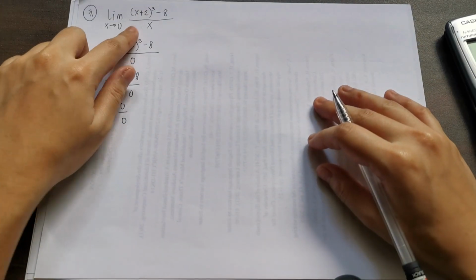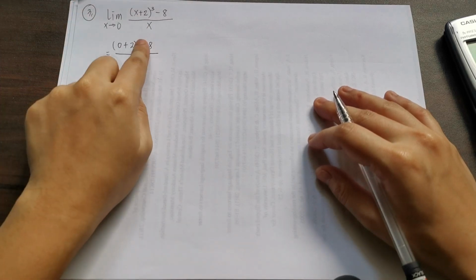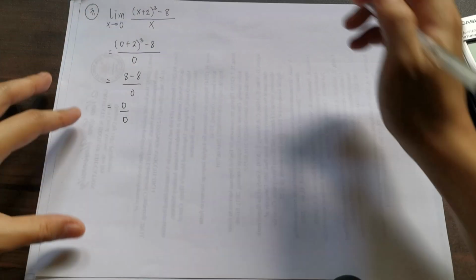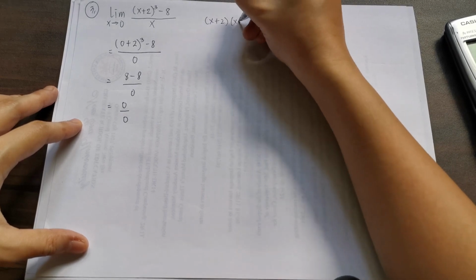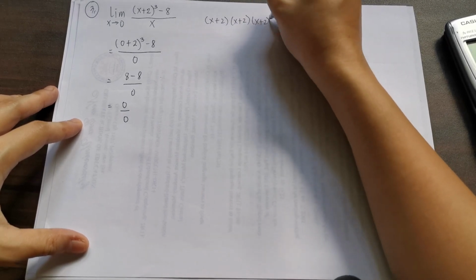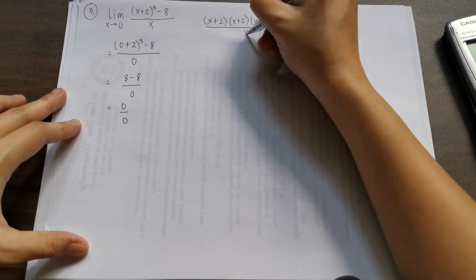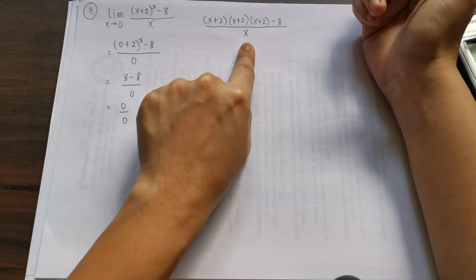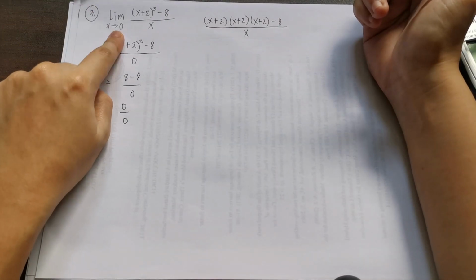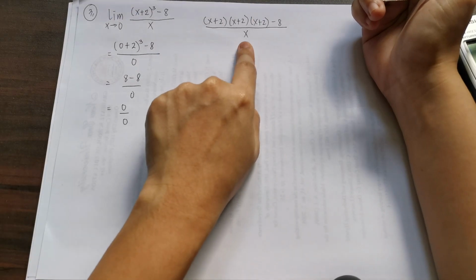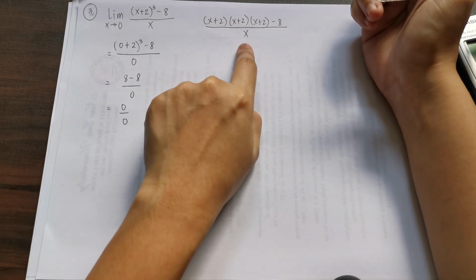Guys, dito, hindi kayo makagamit ng factoring, but yung kabaligtaran ng factoring is expanding. So, i-expand natin si x plus 2 cube. So, x plus 2 cube, ang ibig sabihin niyan, di ba? X plus 2 times x plus 2 times x plus 2. Tama? Minus 8 all over x. Okay? So, kailangan makancel tong x kasi siya talaga yung nagpapa-0 sa denominator. Kasi pagka in-input ko tong 0 na to, automatically nagiging 0 yung ilalim. Kaya ang goal ko ay makancel itong x na to.